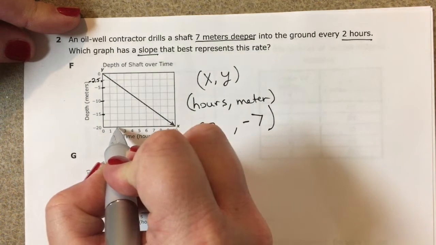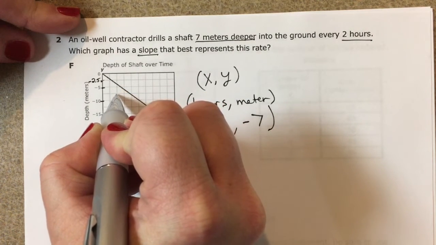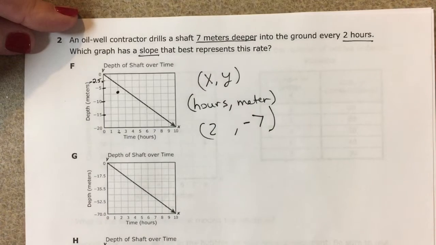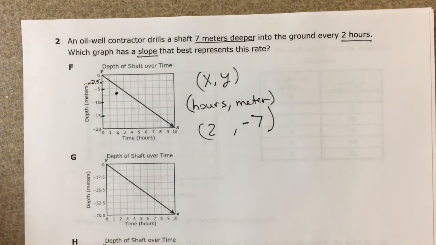But so at 2 hours, here's my -5. This would be -7.5. So I need to be just a little bit above it right there. So that's not quite on the line. So I need to try another one.